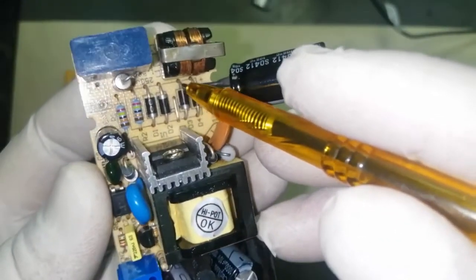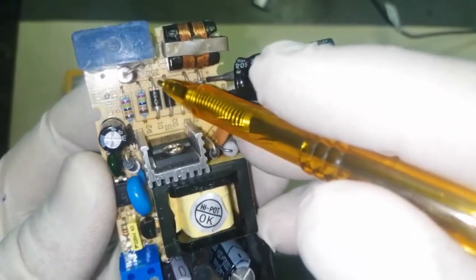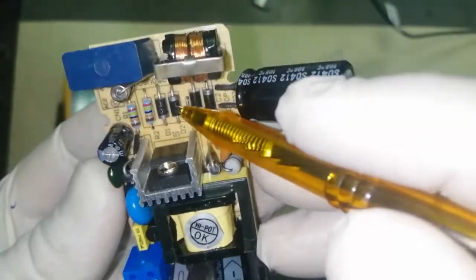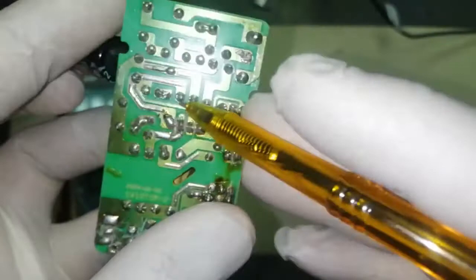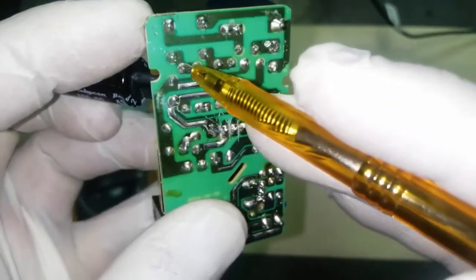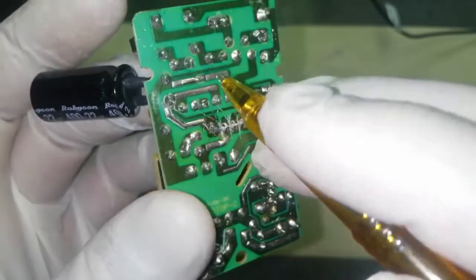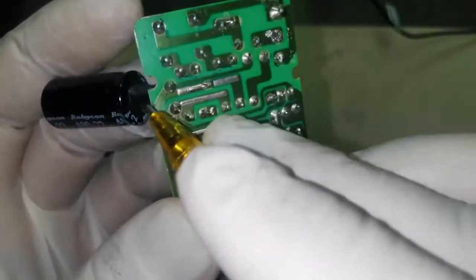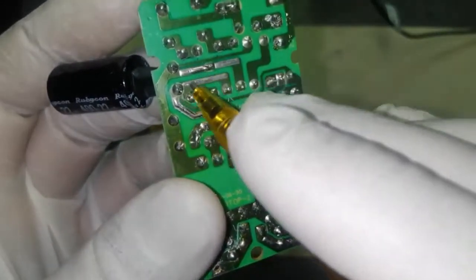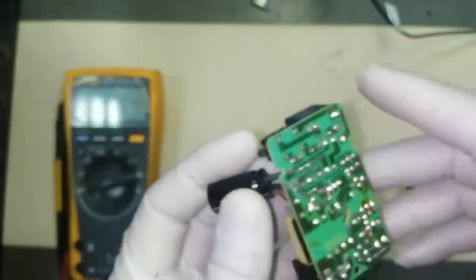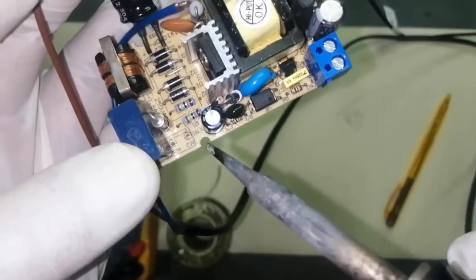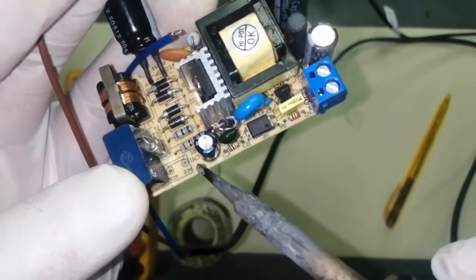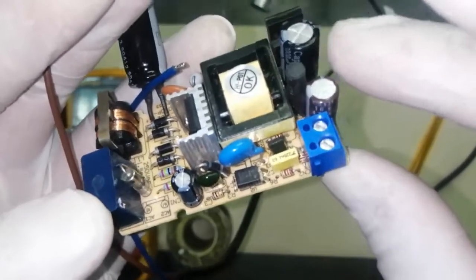As we are discussing, these two lines here are the bridge rectifier. If we see this line and this line, these four components, two lines and two lines are connected here. After passing this bridge rectifier, it is coming here, and after passing this line here, I will connect the AC line here. You can repair any battery charger, mobile charger, any power supply in the same way.